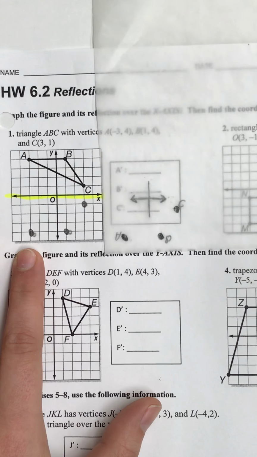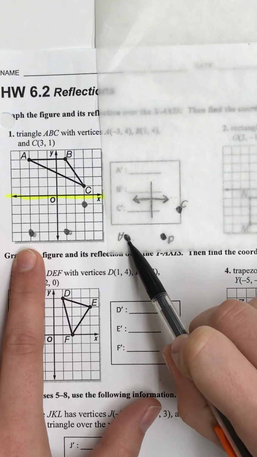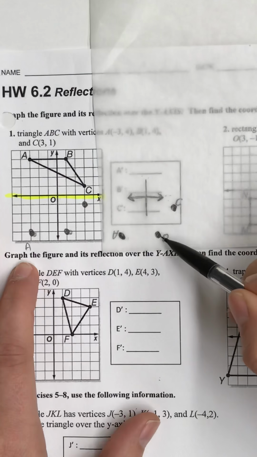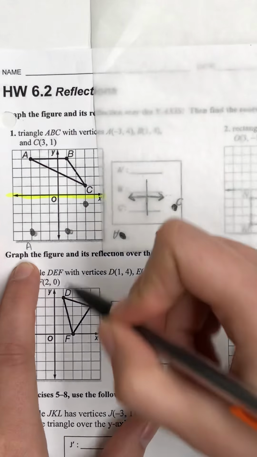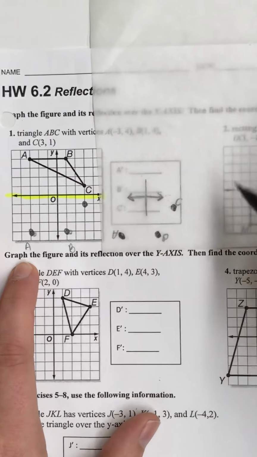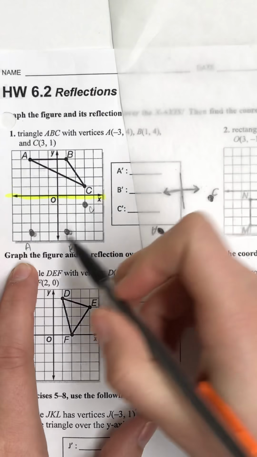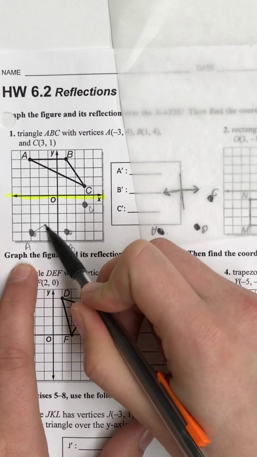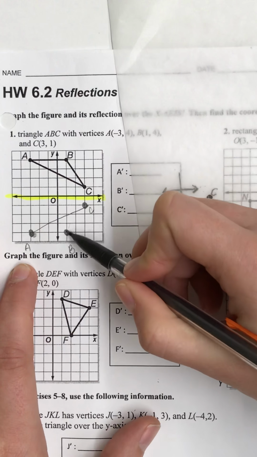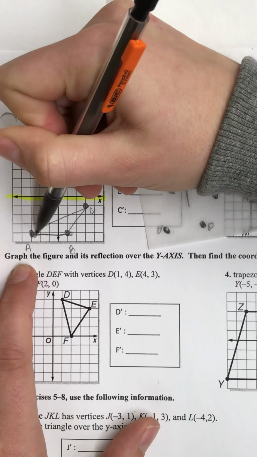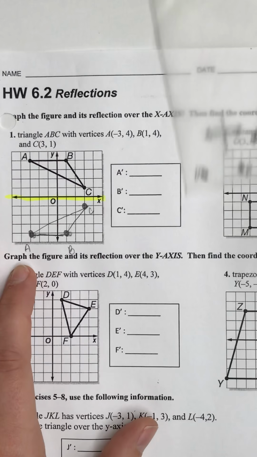Now notice how my points were labeled. A is this bottom left dot. That's a B, upside down B is this dot here, and C is the dot over here. Okay. You want to connect them to make it a nice triangle, and then once you have them connected, you just reflected this image over the x-axis.